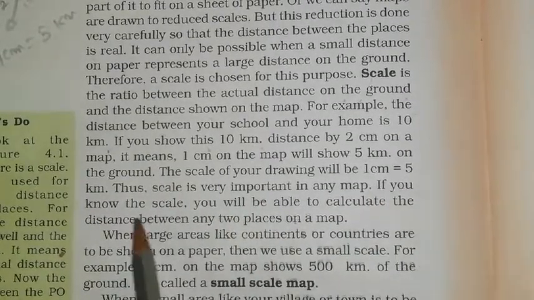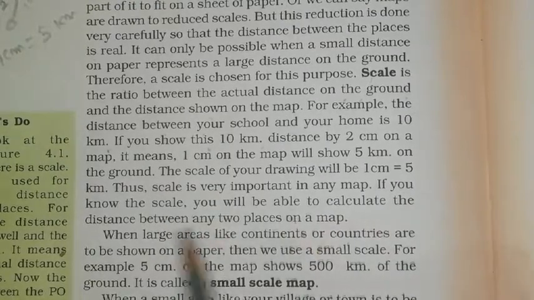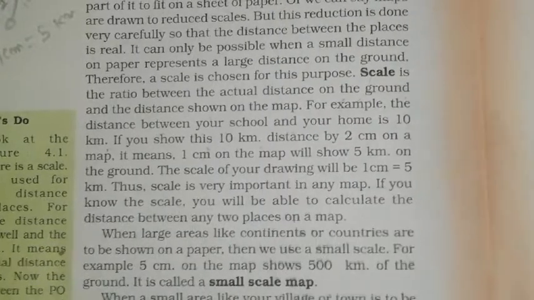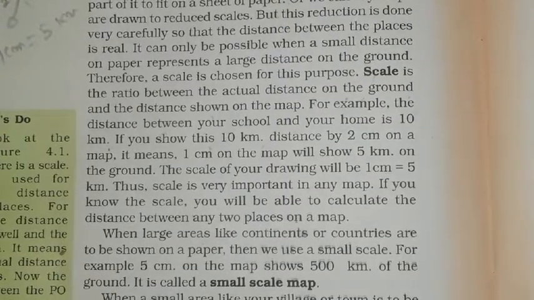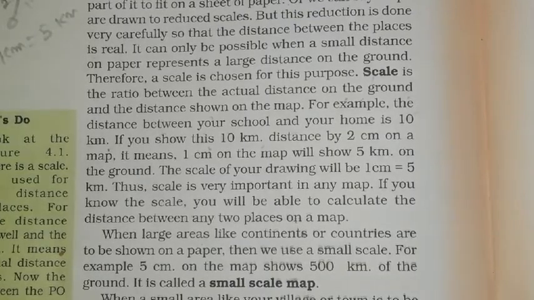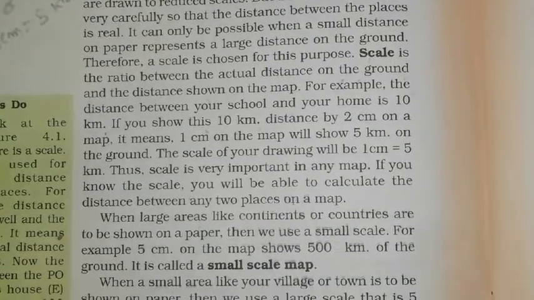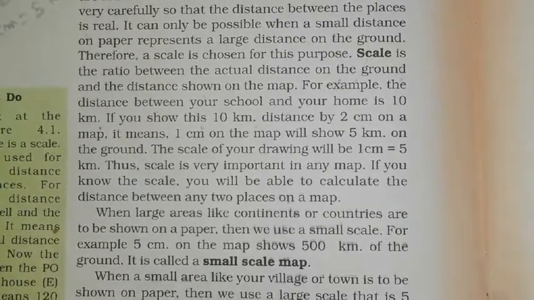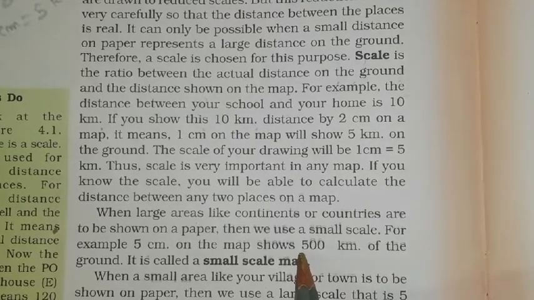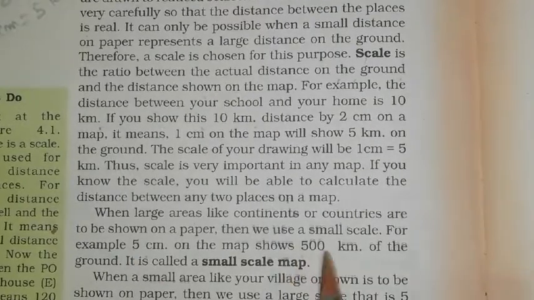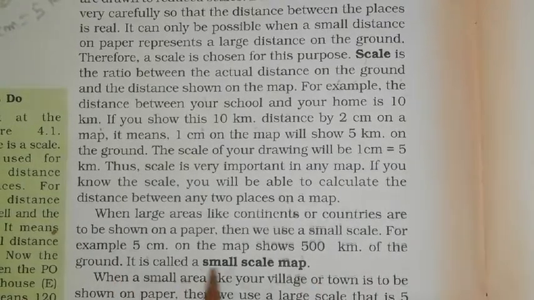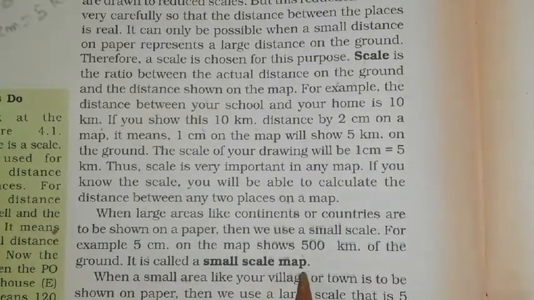So if you know the scale, you will be able to calculate the distance between any two places on the map. When large areas like continents or countries are to be shown on paper, then we use a small scale. Small scale means, look here, like 5 centimeters equals 500 kilometers. So 1 centimeter equals 100 kilometers. So it is called a small scale map.